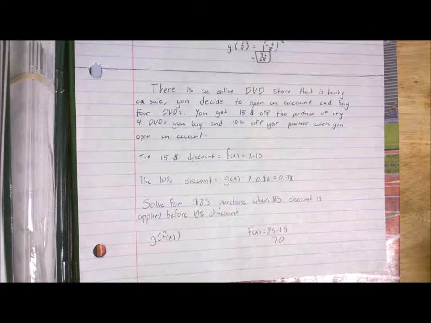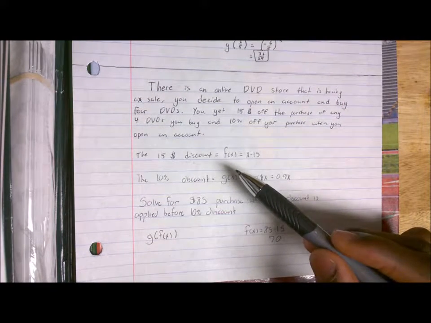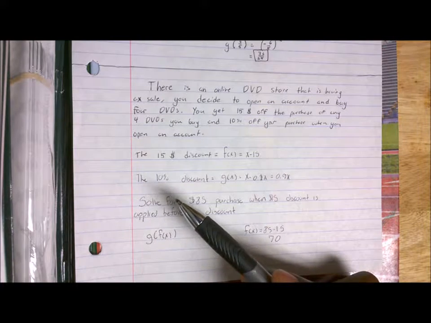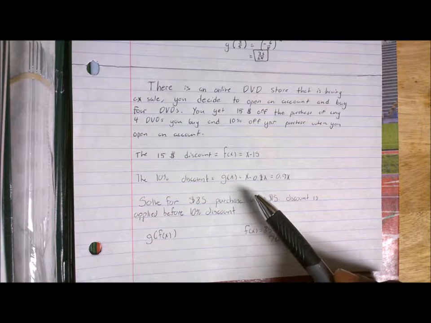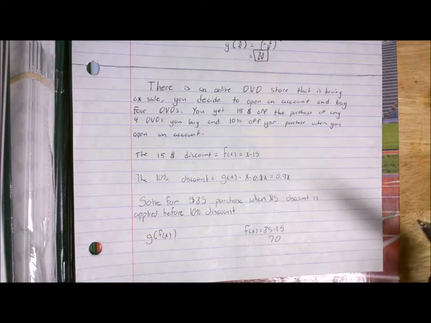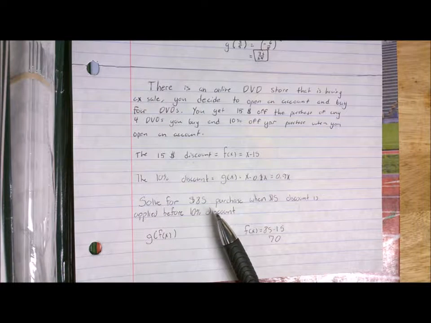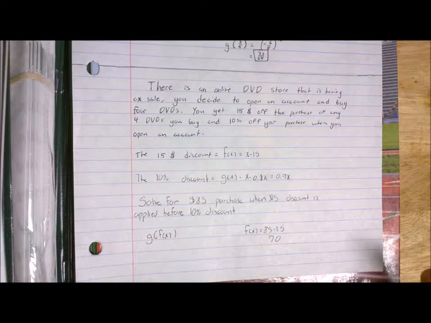So the equations for these functions would be, the $15 discount equation would be f of x equals x minus 15. And then the 10% discount would be g of x equals x minus 0.1x equals 0.9x. And the question we are asking is, solve for an $85 purchase when the $15 discount is applied before the 10% discount. And the entire purpose of composition of functions is one function relies on another.